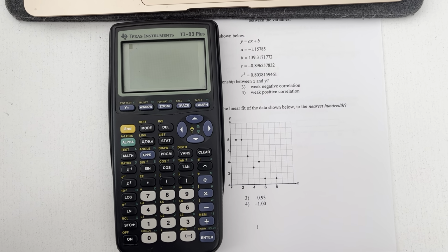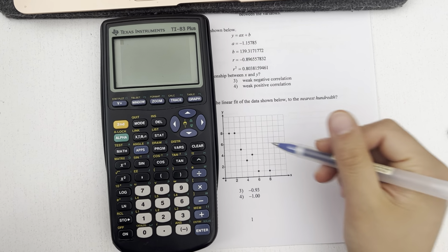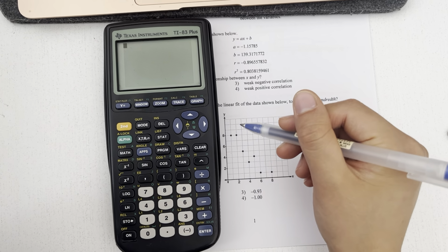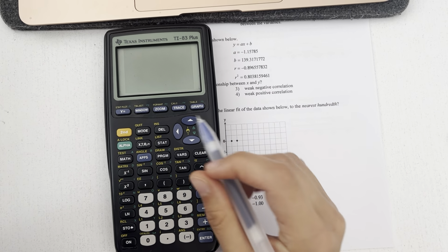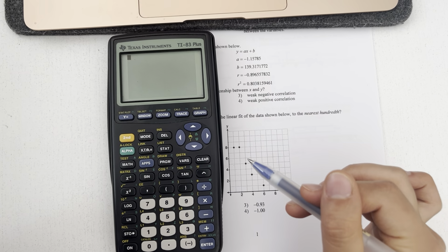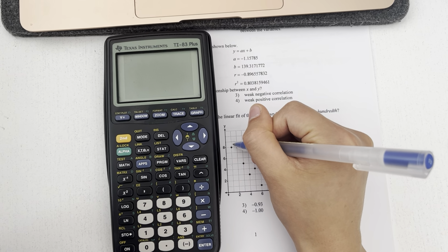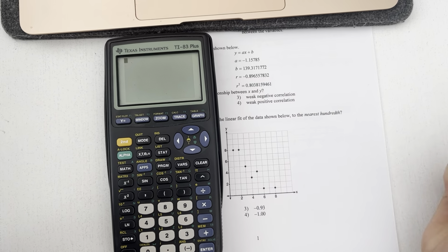Here's a quick video on how to calculate correlation coefficients when you're given the points on a graph or on a scatter plot. I want to use my calculator to enter in this data, so first of all I'm going to have to go in and actually figure out what each of these data points are.